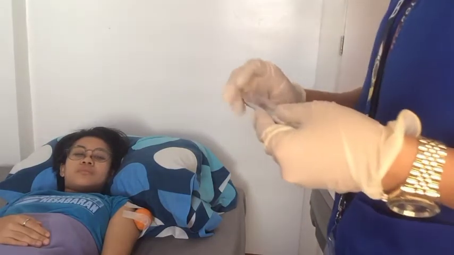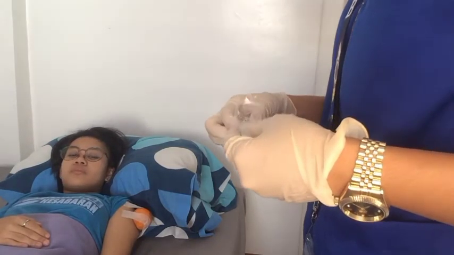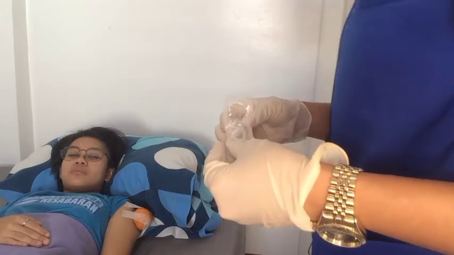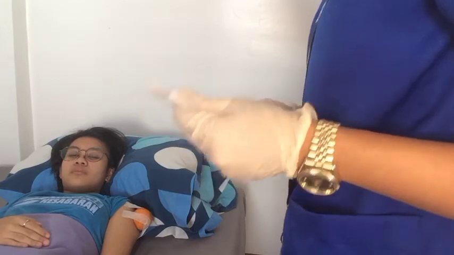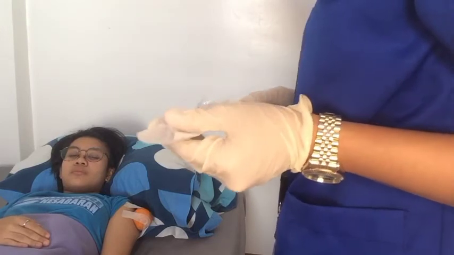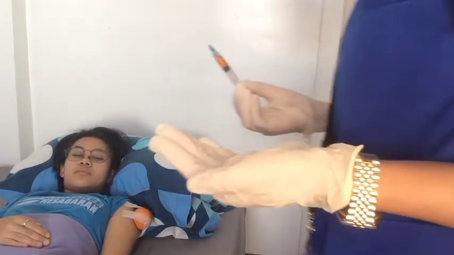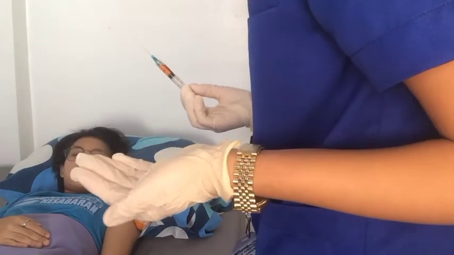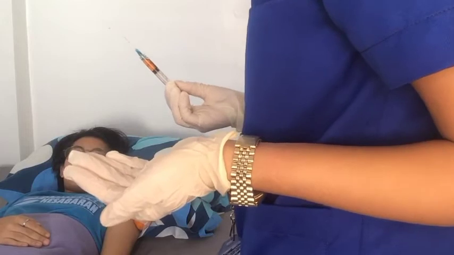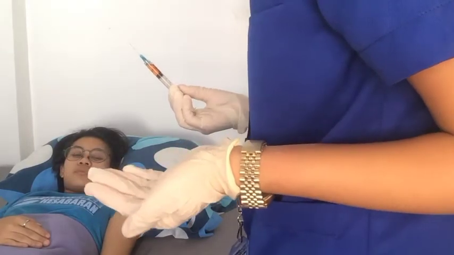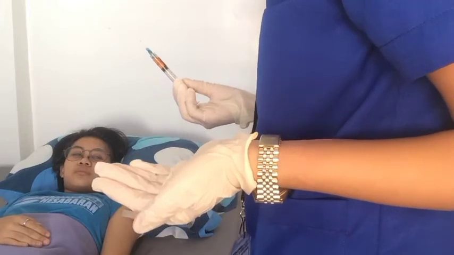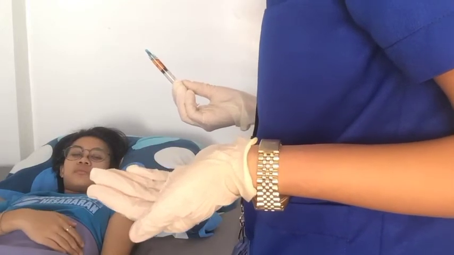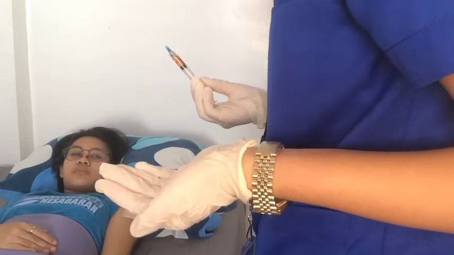So I have here the syringe with the medication, which is the epinephrine. Now prepare the syringe for injection. Remove the needle cover and discard without contaminating the needle. If using prefilled unit dose medication, take caution to avoid dripping medication on the needle prior to injection. If this does occur, wipe the medication off the needle with sterile gauze.